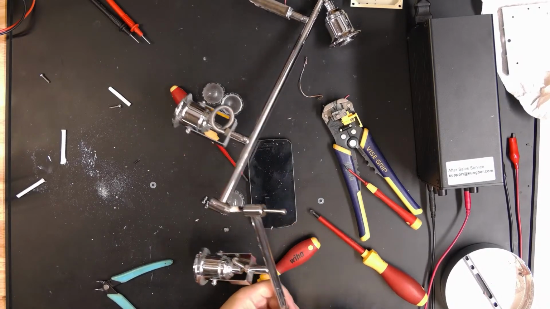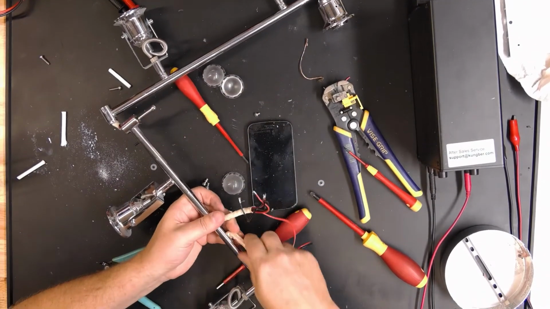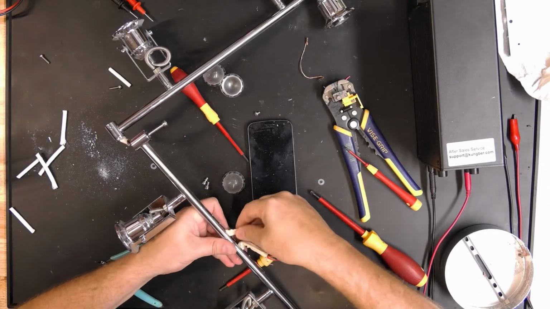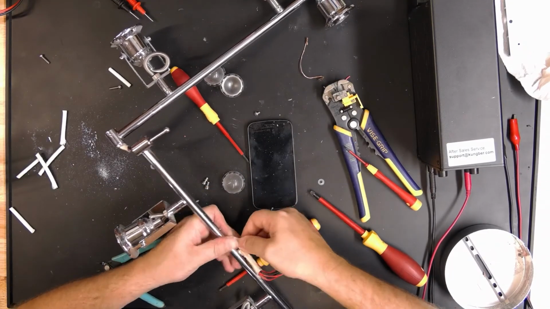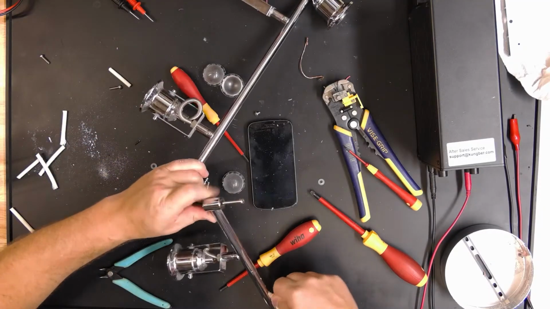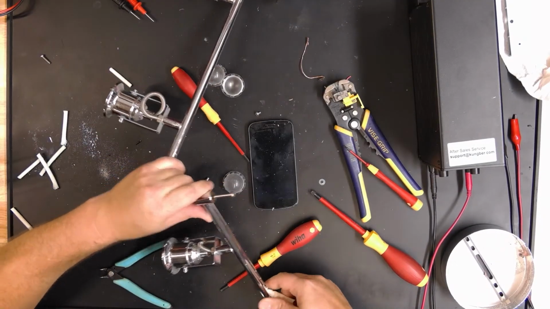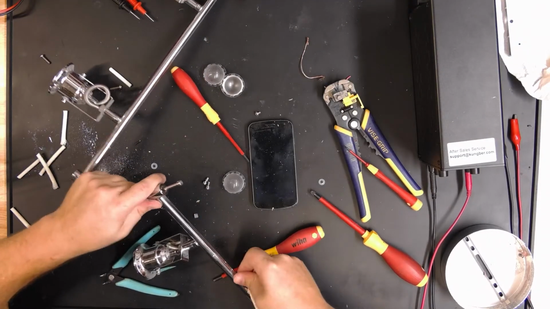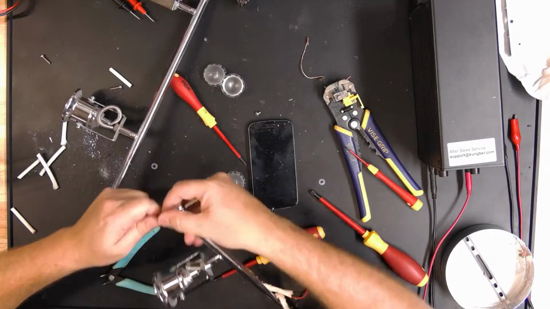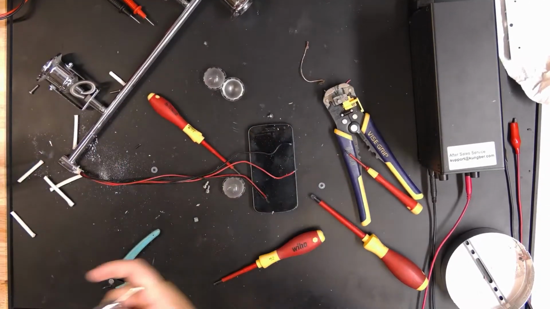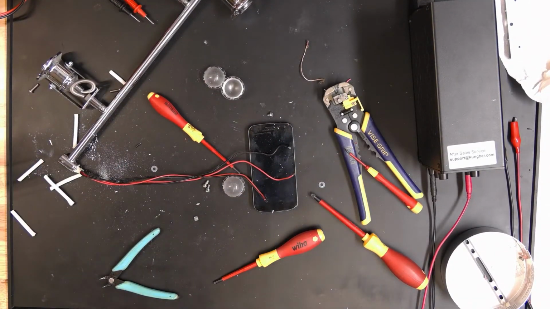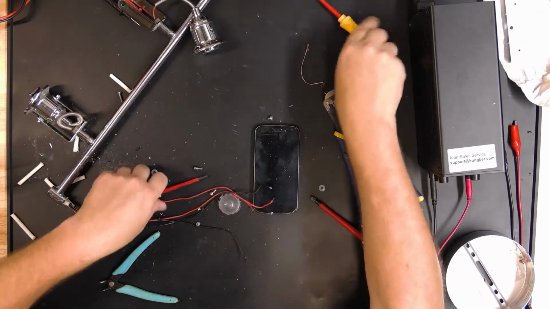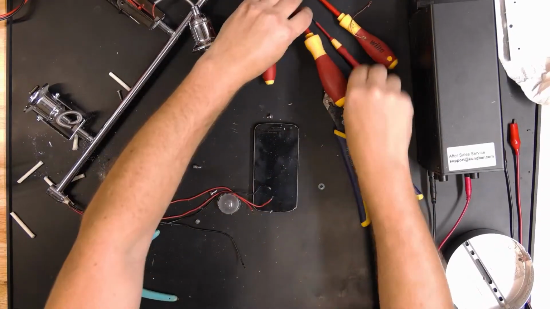I'm just trying to pull the shielding off. It is not going so well. Come on. Okay. There we go. Come on. There we go. All right, I'm going to set the light fixture down, because now we got some real stuff going on here. Let's police our workstation a little bit.